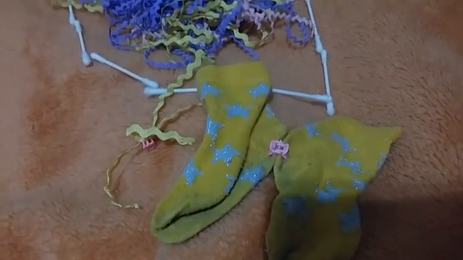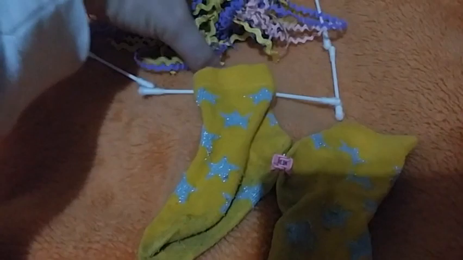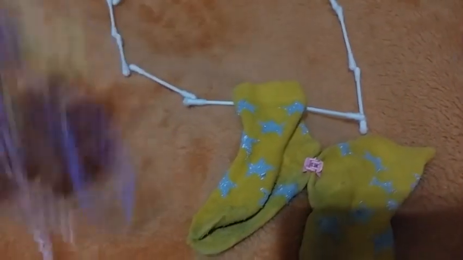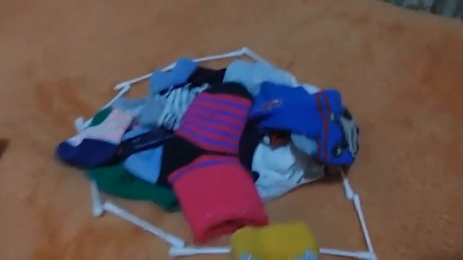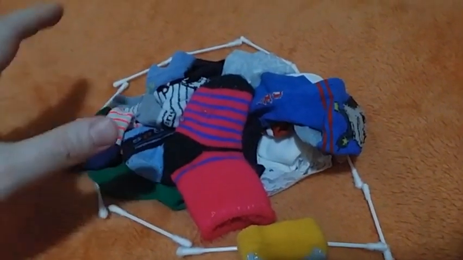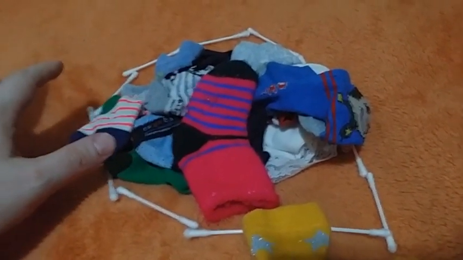What will happen in the prophase? All this DNA, what will it transform into? It will transform into chromosomes. So we will deal with this. We will just represent these socks as chromosomes.